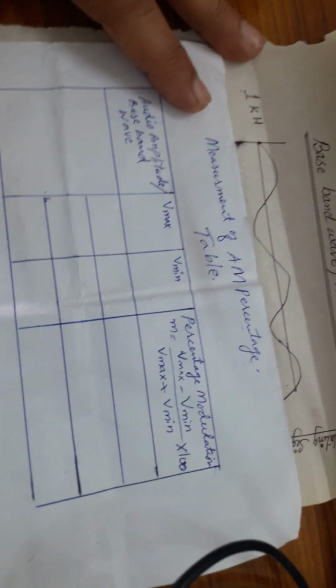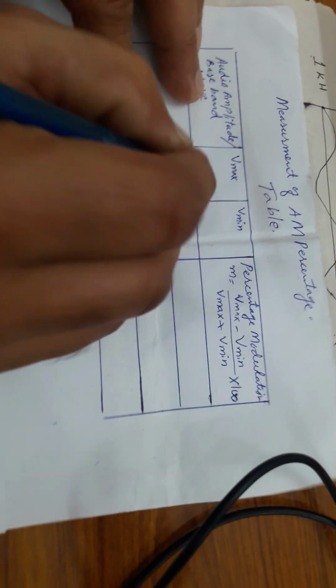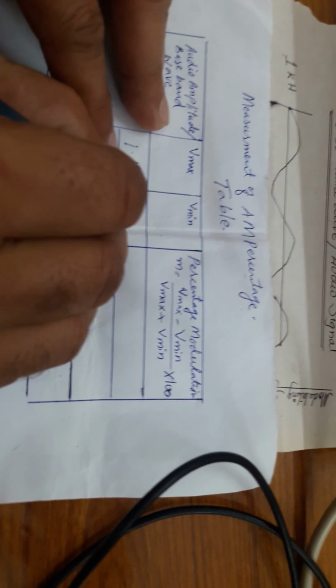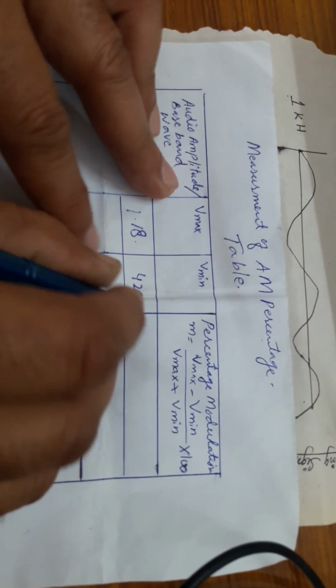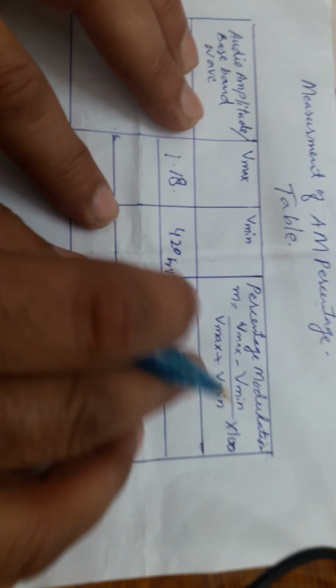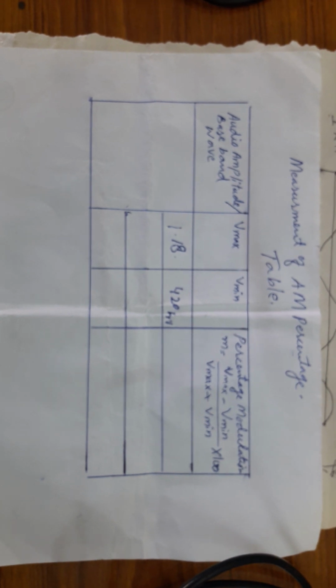So now through this measurement table, Vmax is 1.18 volt and V minimum is 420 millivolt. So through this formula we will take the percentage of the amplitude modulation.